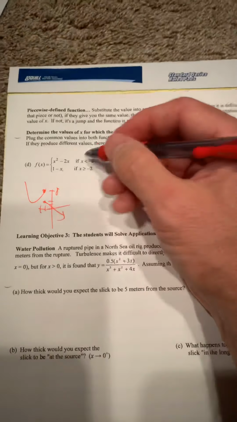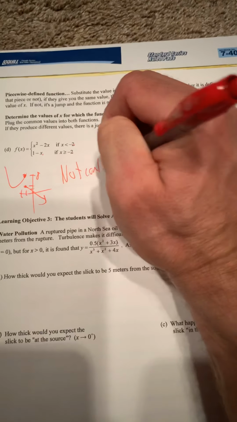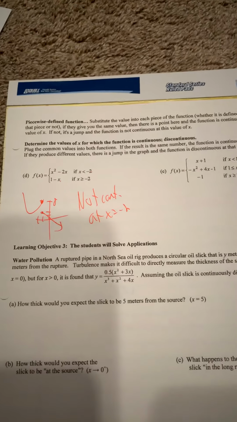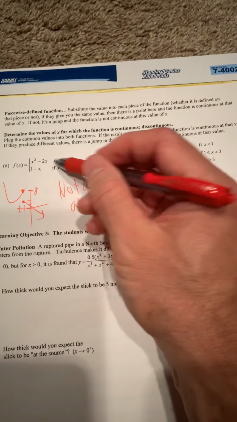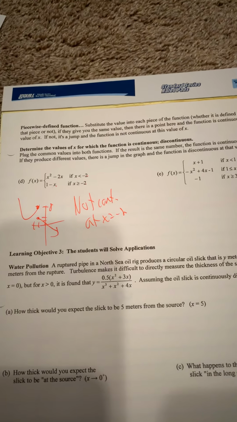So is this graph continuous at -2? The answer is not continuous at x equals -2. And if you look, it's because when you plug these 2 numbers in here and here, you get 2 different y values, so they're not going to meet up.